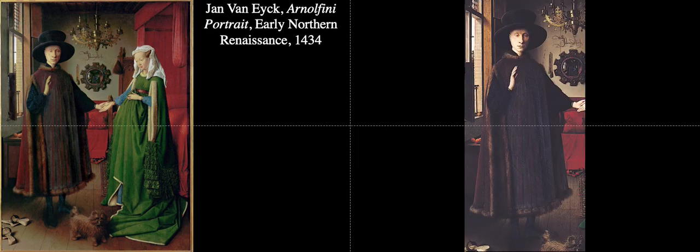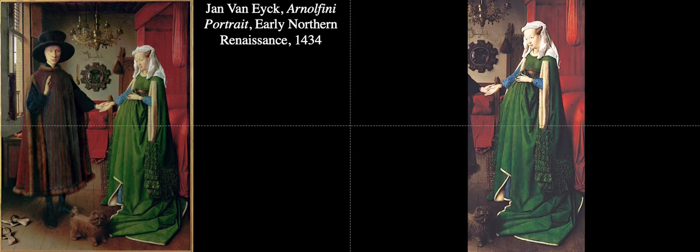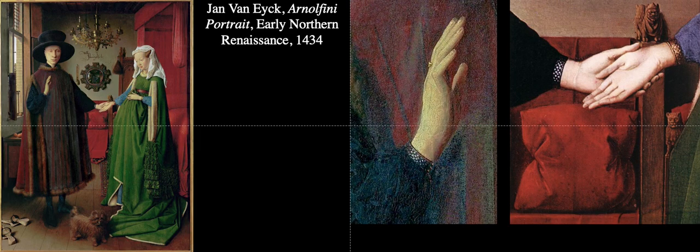And so let's take a look at this. On the left-hand side of the composition, we have a man. And we can describe that man, and we will in a second, but for the time being, let's just call him a man. He's standing, and his name is Giovanni Arnolfini. Man, there's a detail. We'll come back to this in a second. On the right-hand side of the composition, we have a woman. There are their hands.